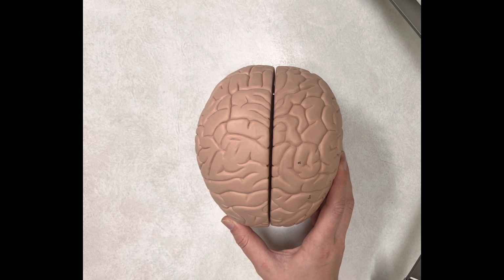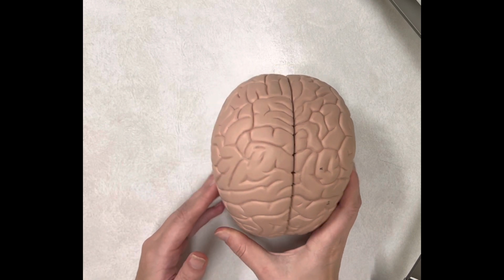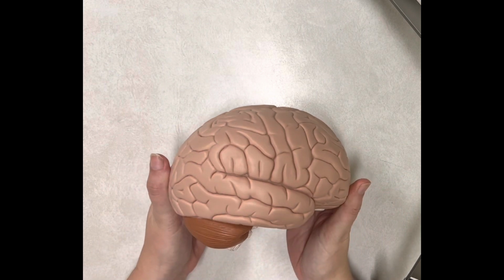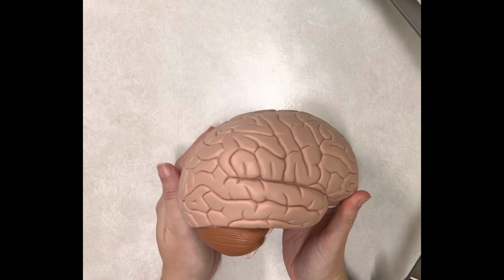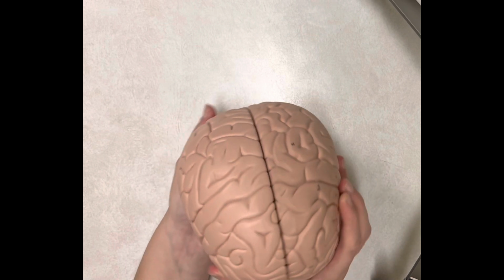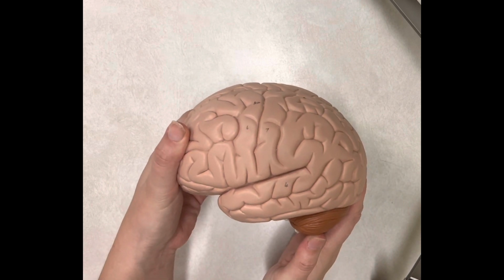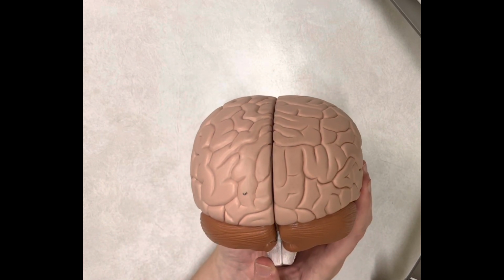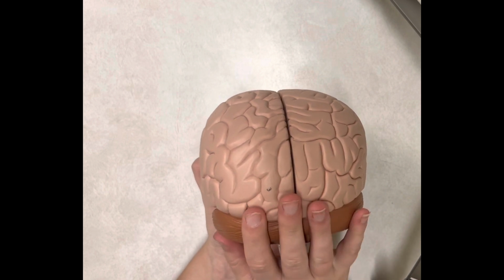That being said, we're going to start how we start most of my videos. We're going to orient ourselves. If you notice, this is the brain. This is a lateral view here. This is a superior view, so from above. This is another lateral view. This is a posterior view, so this is the back of the brain. This would be closer to your spine.